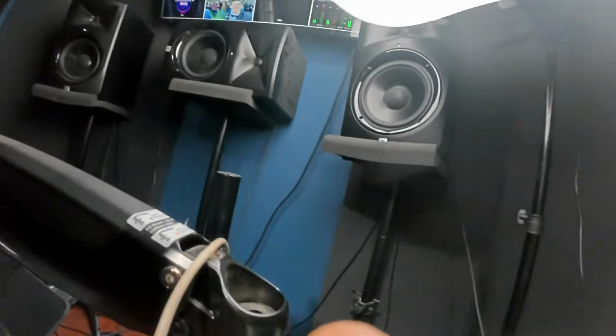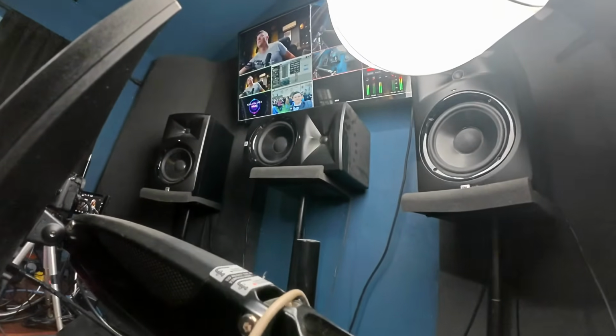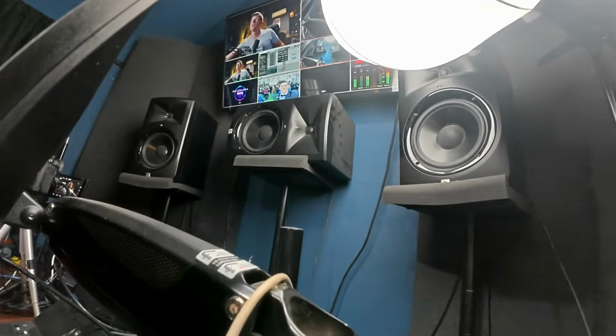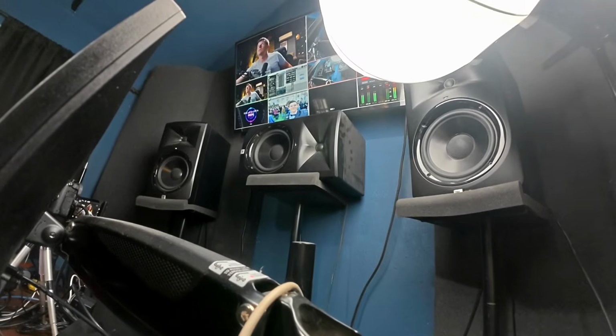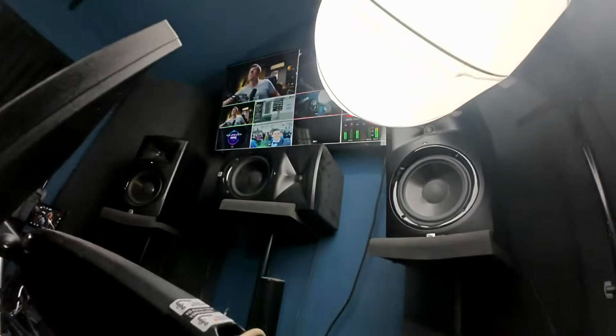Let's also talk about studio monitors, because those are pretty important. Let me check this other camera. I think this USB-C connection is a little flimsy, so there's some JBL LSR 308s. That's actually kind of cool. You can see the multi-view of the live stream. You can see my light too.